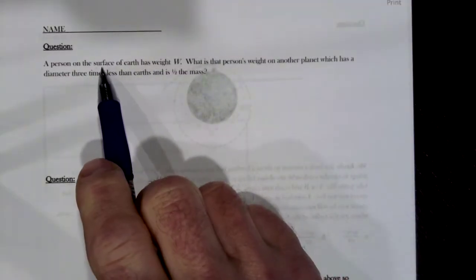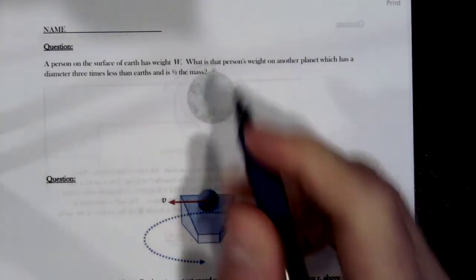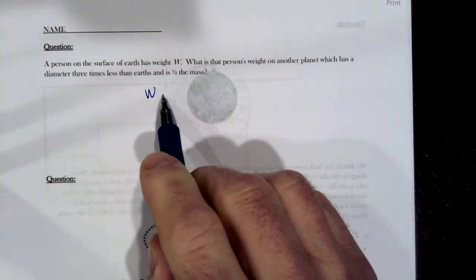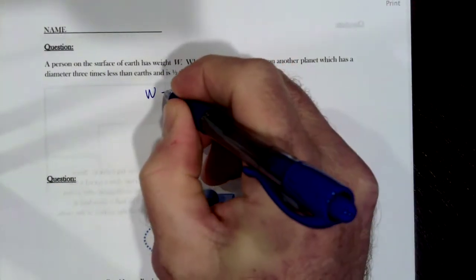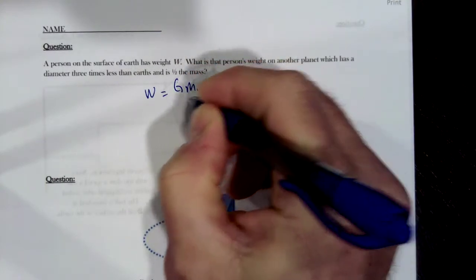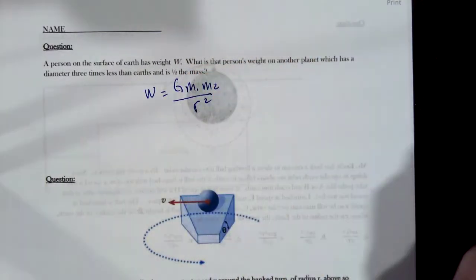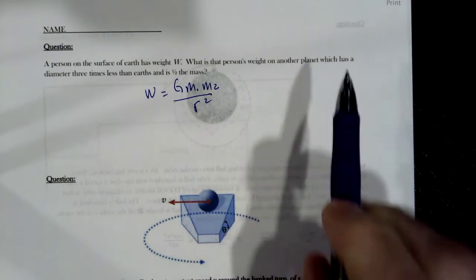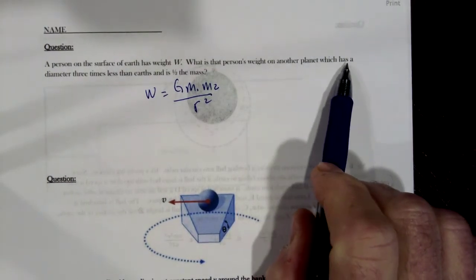Alright, first question says, a person on the surface of Earth has a weight of W, so I'll just write the W in there. What is that person's weight on another planet? Okay, I can't write W equals mg. I've got to write W equals the force of gravity, G m1 m2 over r squared. Setting it equal to mg is only good on the surface of the Earth. So I'm going to change the changes that the question asks for.